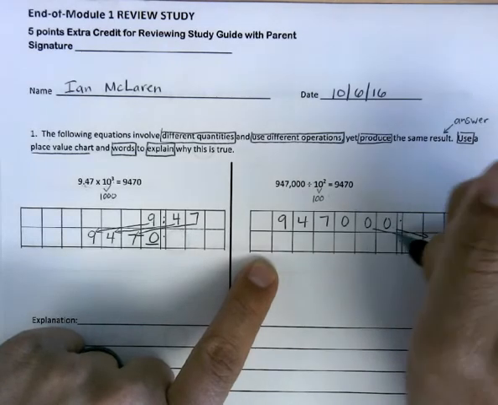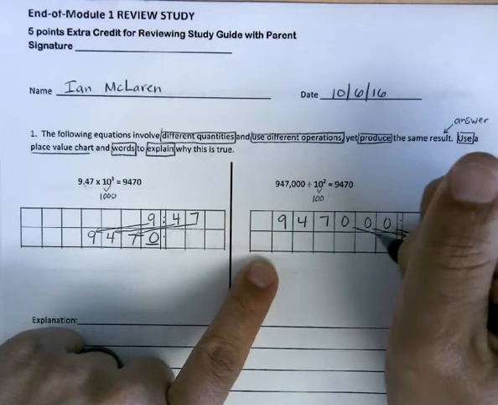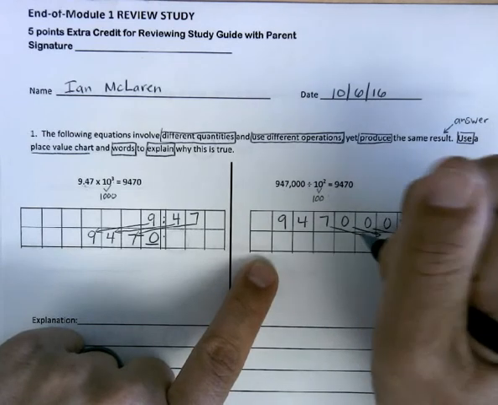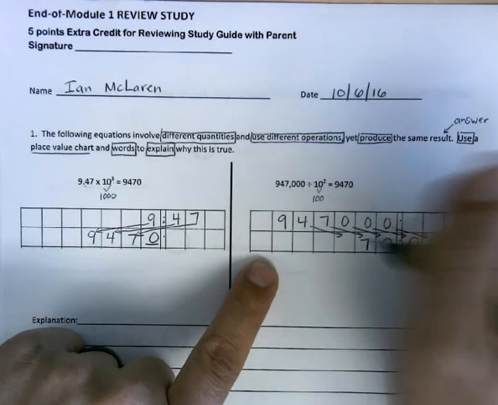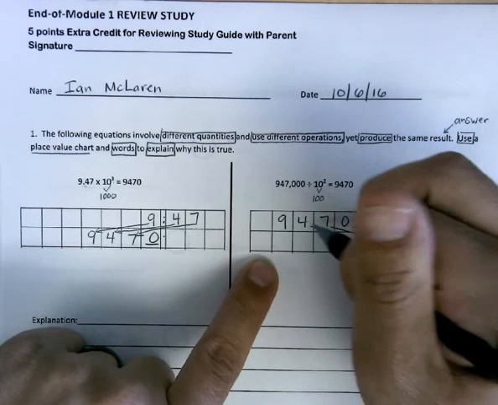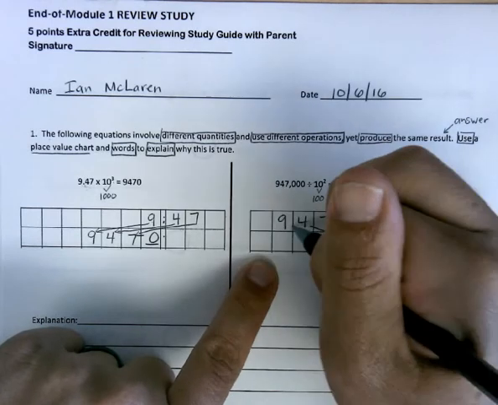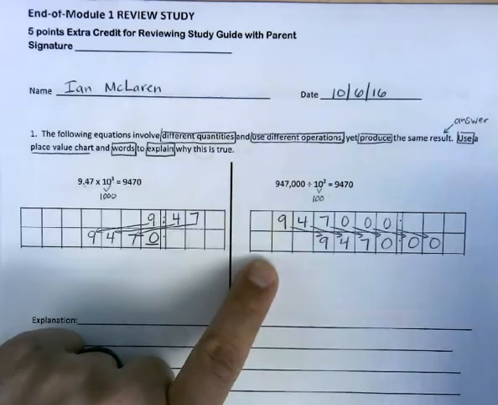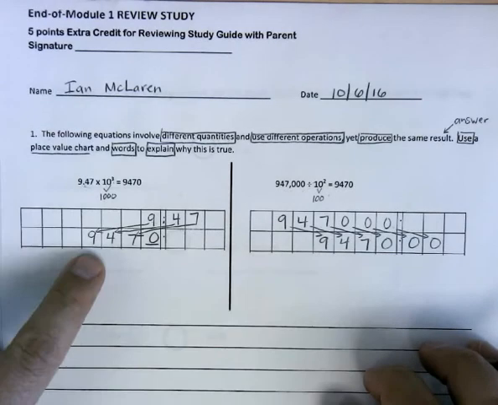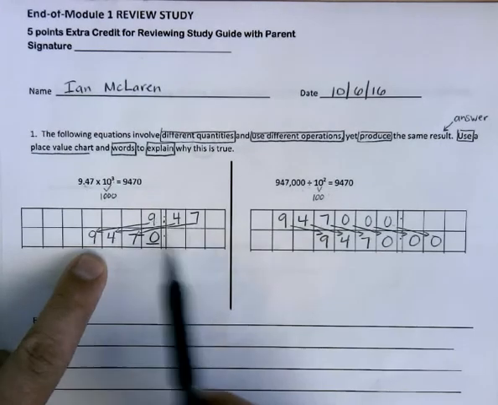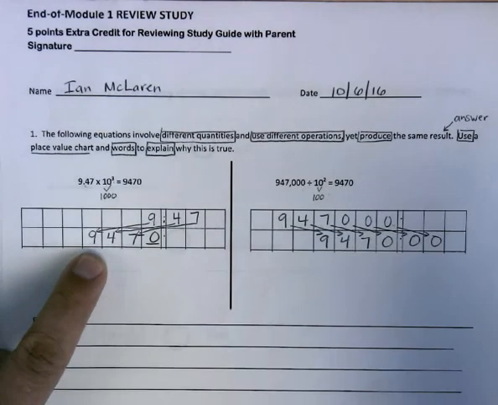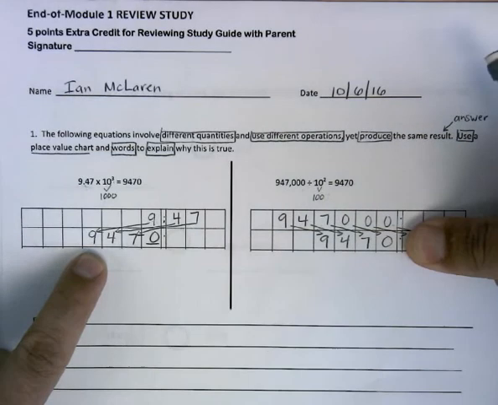That 0 would go into the tenths, followed by that 0, followed by that 0, followed by, oh that's right, that 7 goes into the tens, that 4 goes into the hundreds, and that 9 would go into the thousands. So looking at it, we have the same answer right here. These are the same answers because we don't need those 2 zeros to help us. They're nothing, so we take them away. Technically, we have the same answers.